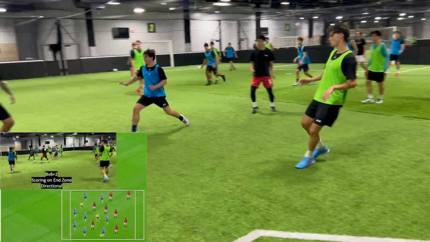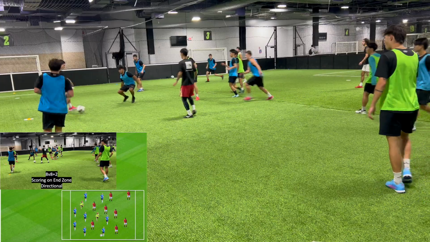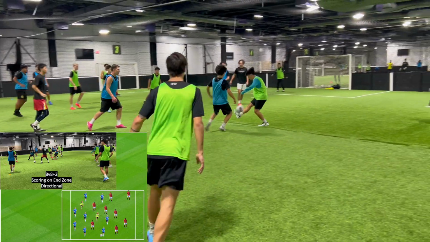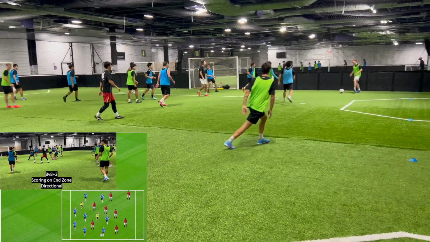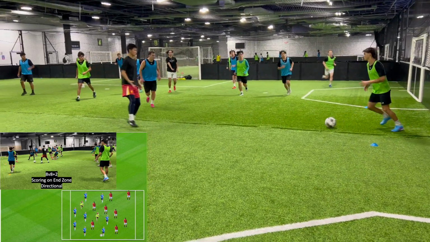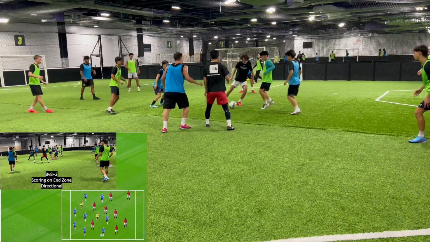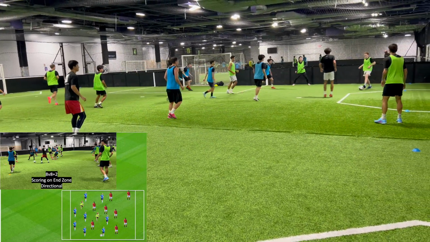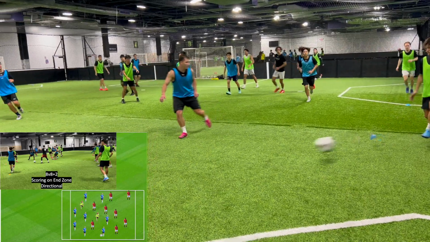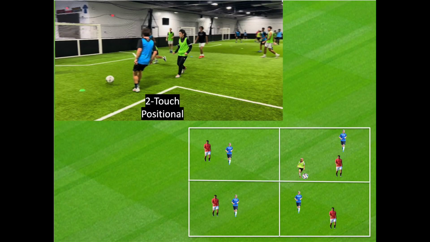And then eventually goes into an 8v8 plus 2. This is a directional game with scoring in the end zones. But here's my point to this whole video. There's an article that came out the other day that said you need to have direction in order to make it useful for basically increasing soccer IQ, for making the football actions realistic.